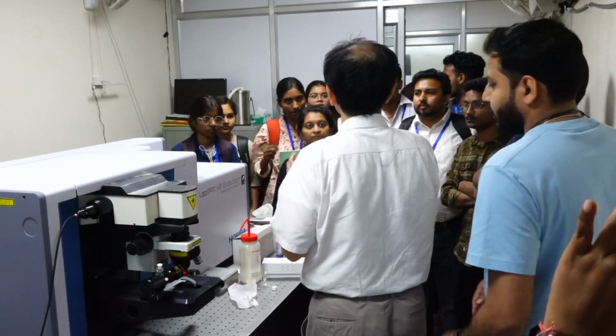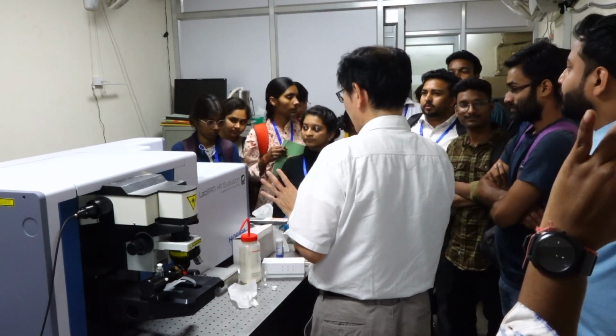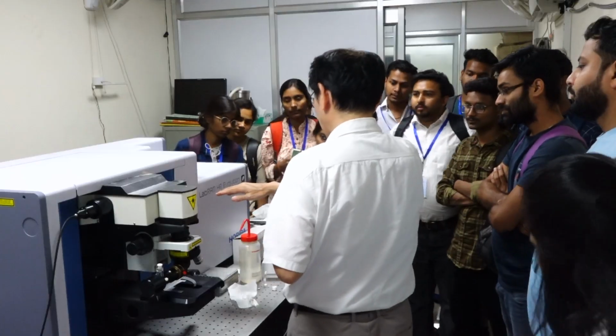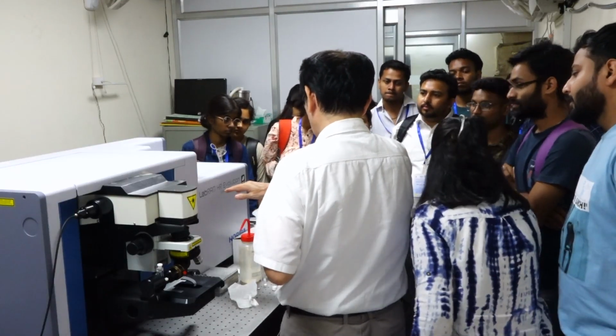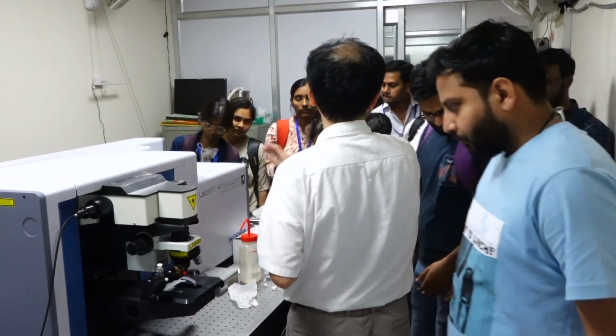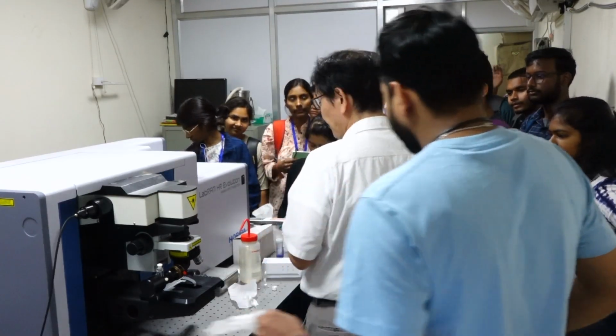Okay, so this is a Raman spectrometer, Raman microscope. The name is RAM HR high resolution evolution. This is the product of Horiba, Japanese company.